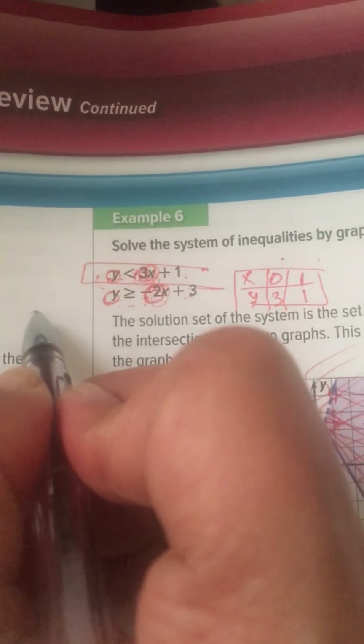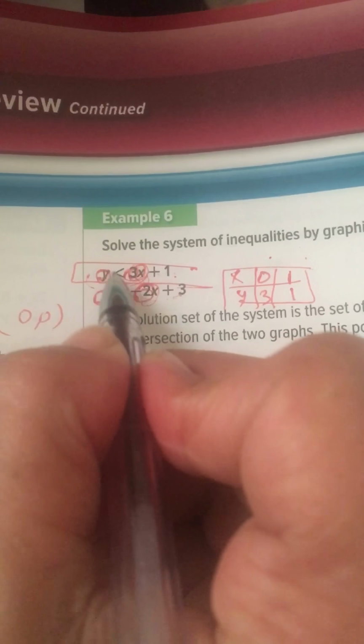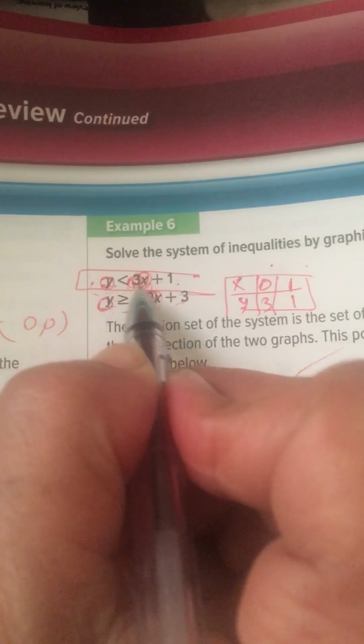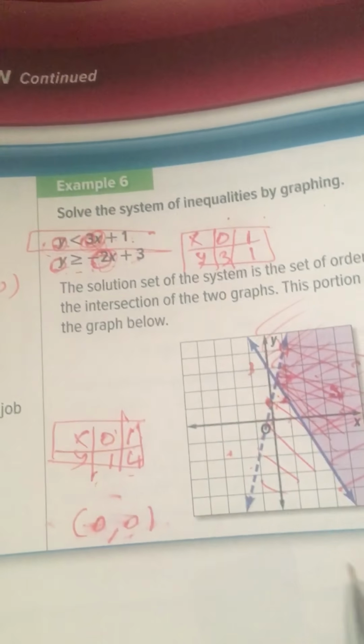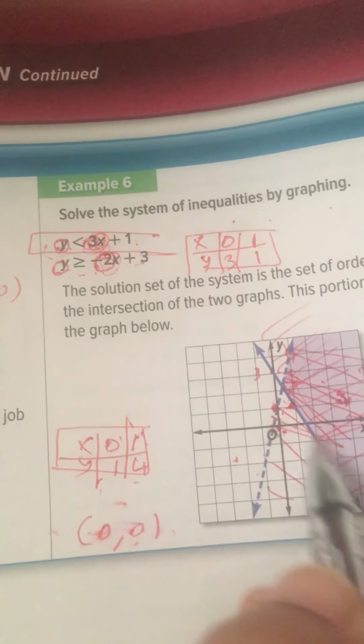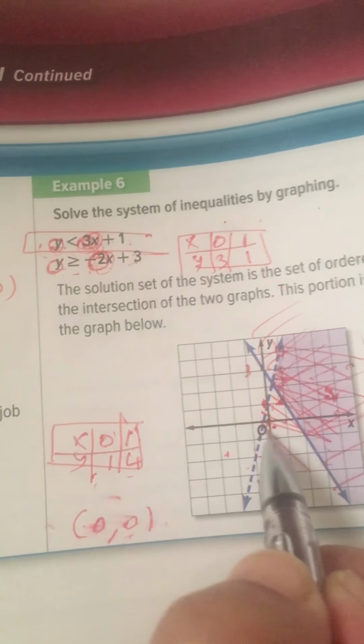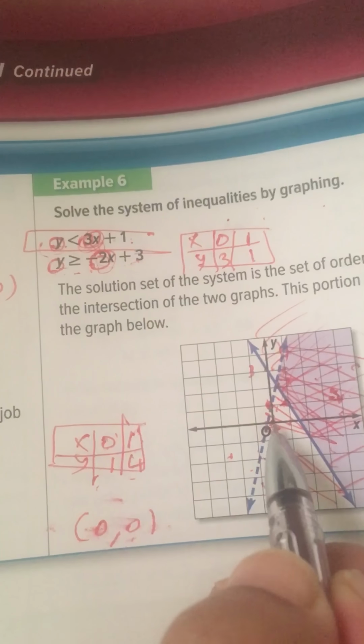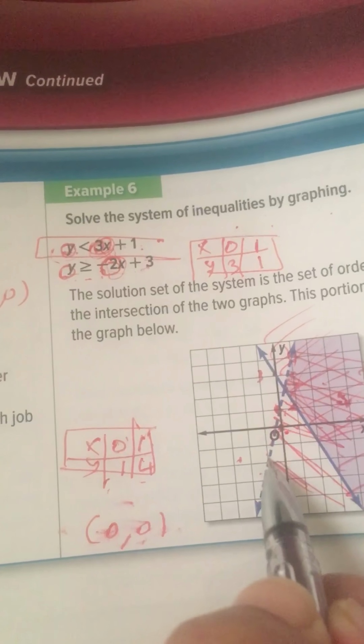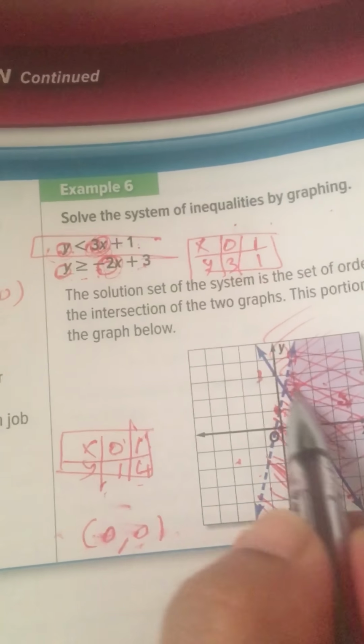I will check a point, 0 and 0, y 0 and x 0. 0 is less than 1, yes, so I will take 0 and 0. I will shade it because 0 and 0 is a solution. I will shade this area.